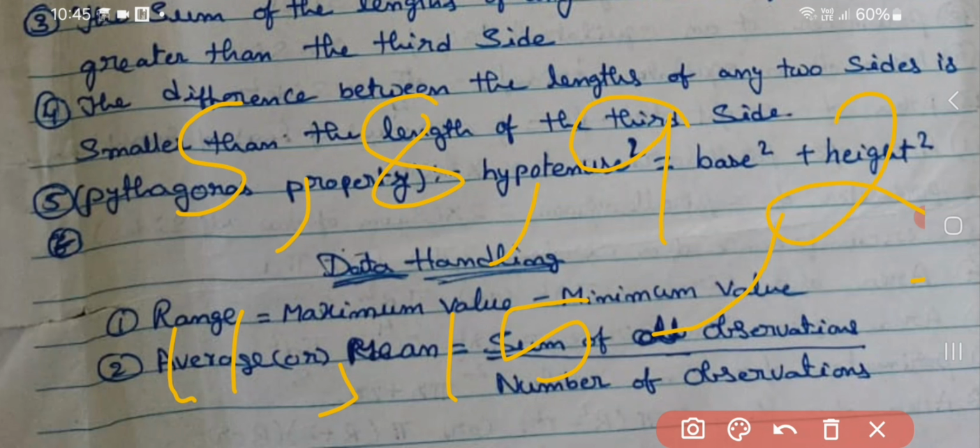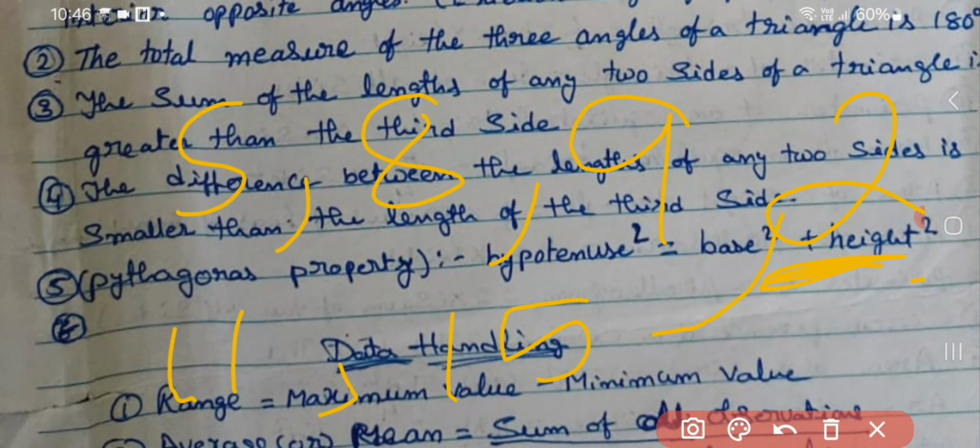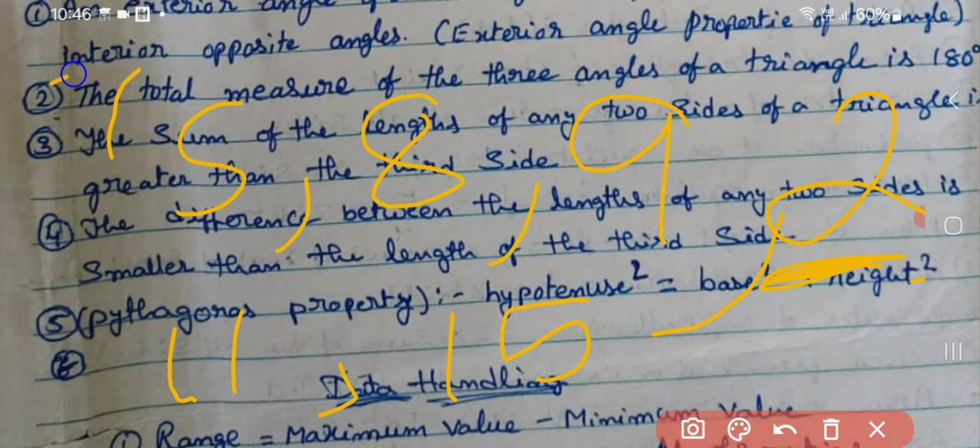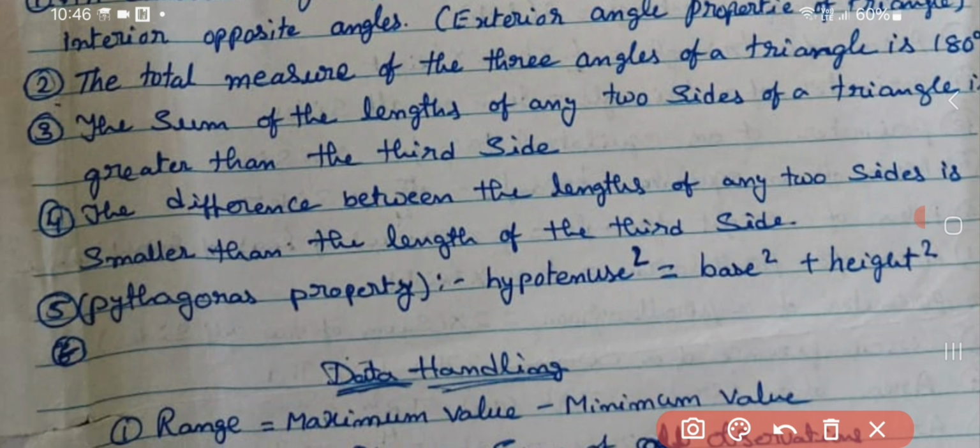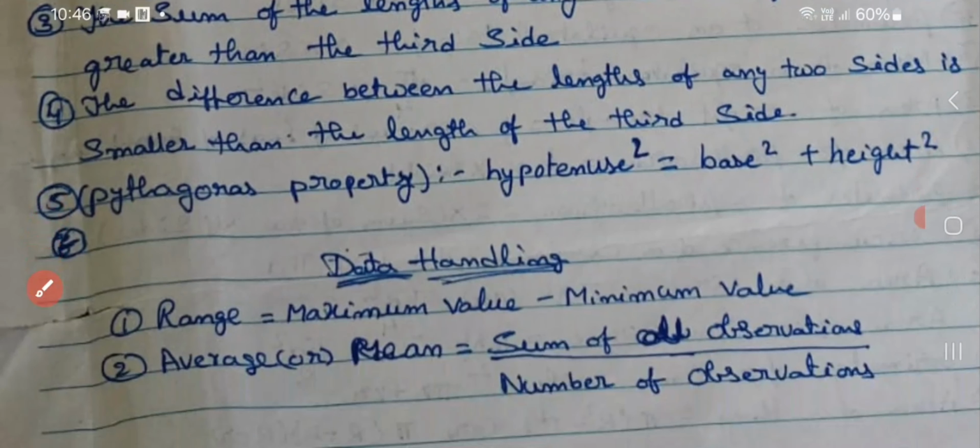If the question asks for the range of this data, 2 is the smallest number and 15 is the largest number, so we subtract 2 from 15. We get the remainder 13. So 13 is the range of the data.